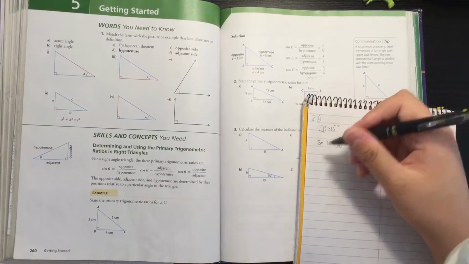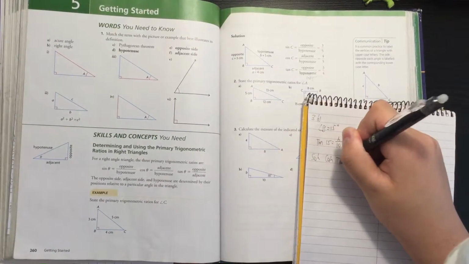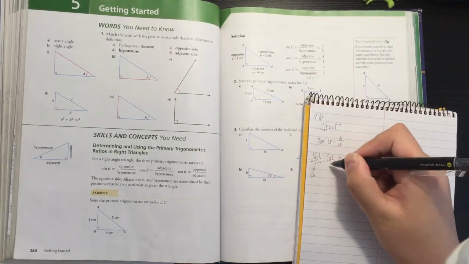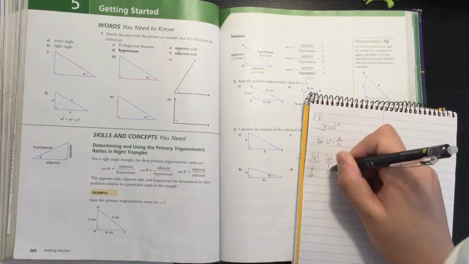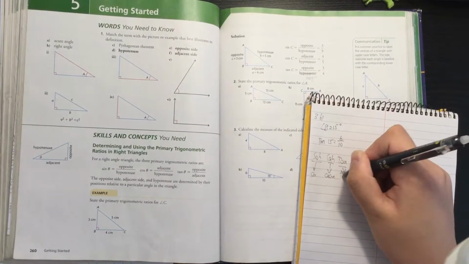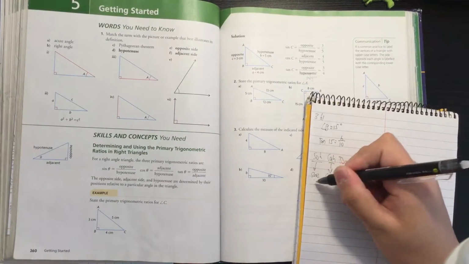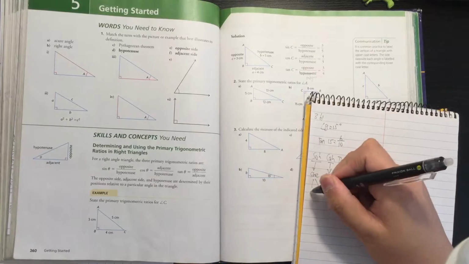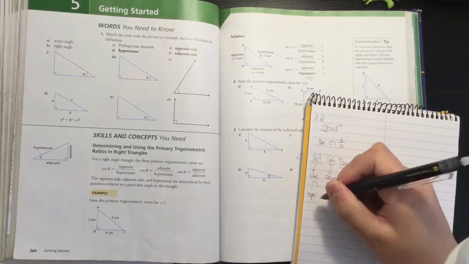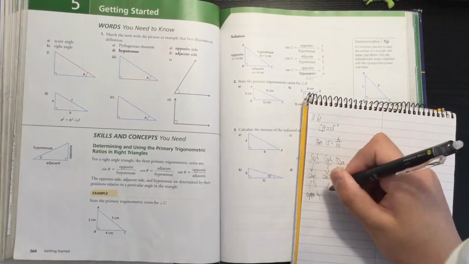The reason I use tangent is because you have to know SOHCAHTOA. Sine is used for finding the opposite or hypotenuse.